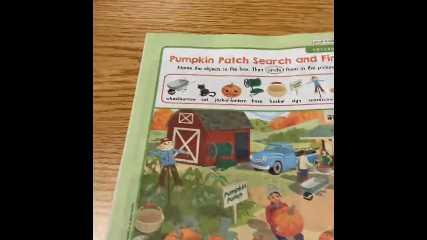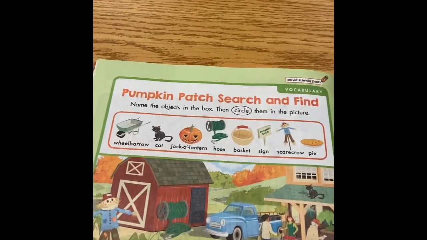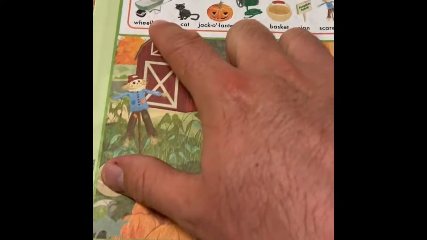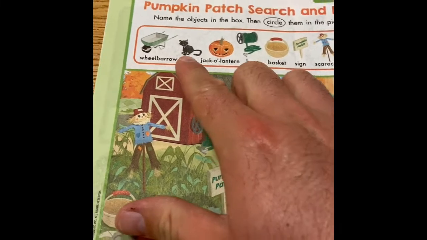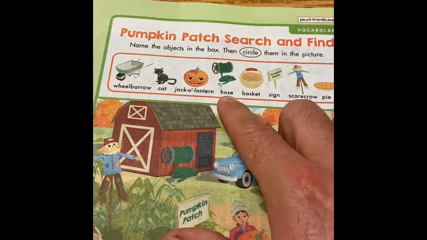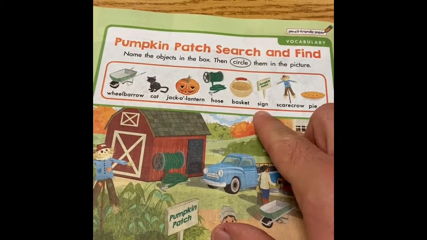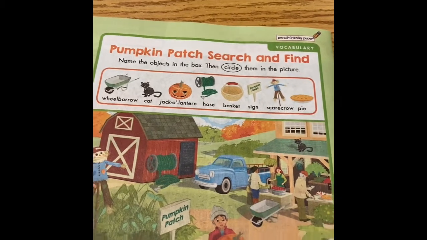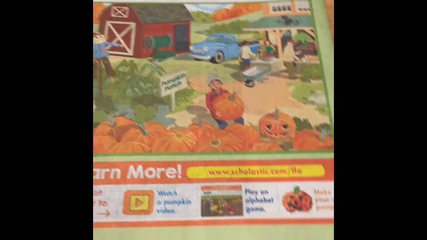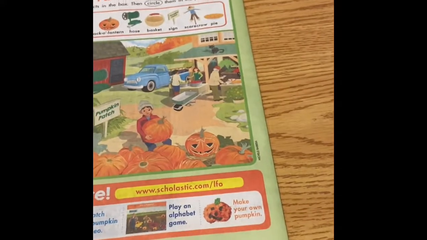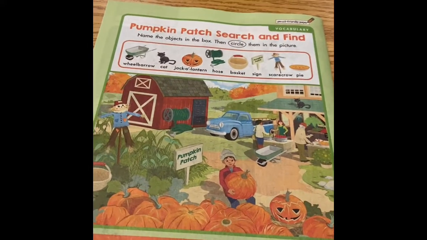And then on the back we have a pumpkin patch search and find. So we're going to look in the picture and find the wheelbarrow, the cat, the jack-o'-lantern, the hose, the basket, the sign, the scarecrow, and the pie. So we're going to look in that picture. Okay? And then you're going to circle what you find.